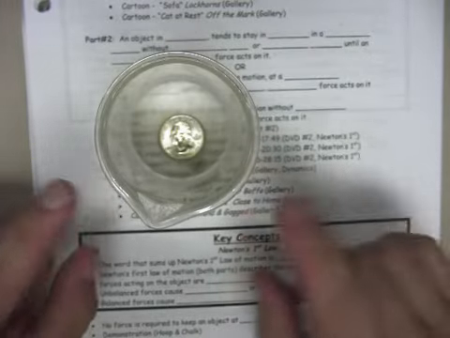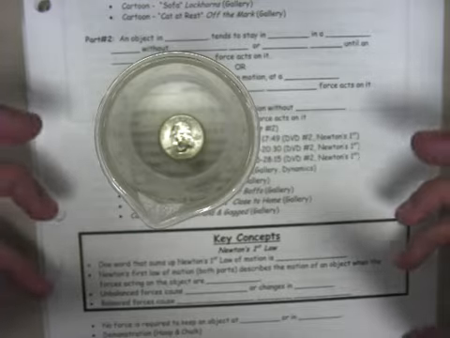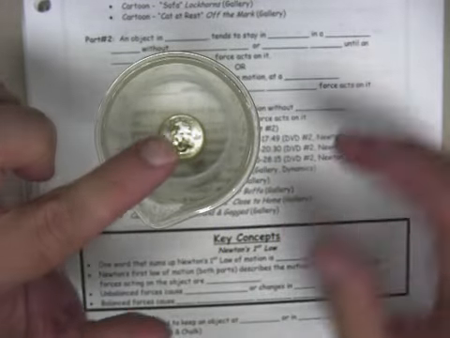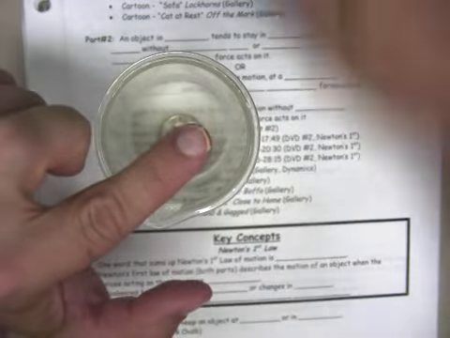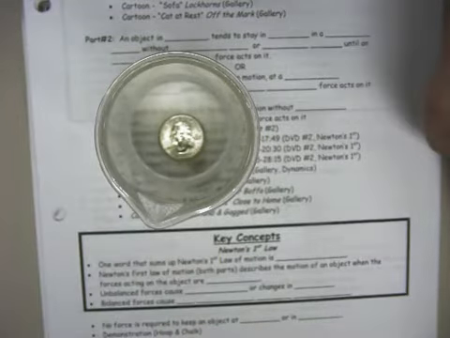There we go. An object at rest tends to stay at rest, and that coin stayed right there. On the second attempt, the card went flying out, the coin just stood right there, and then gravity pulled it into the beaker. An object at rest tends to stay at rest. Some other examples similar to that.